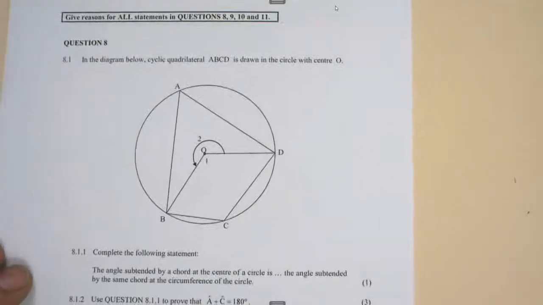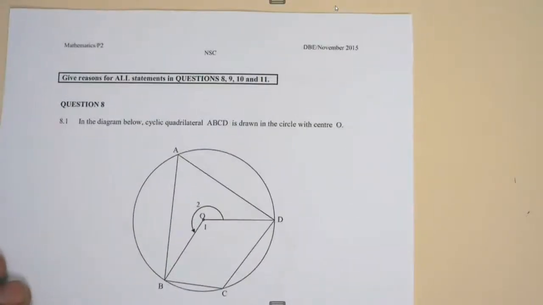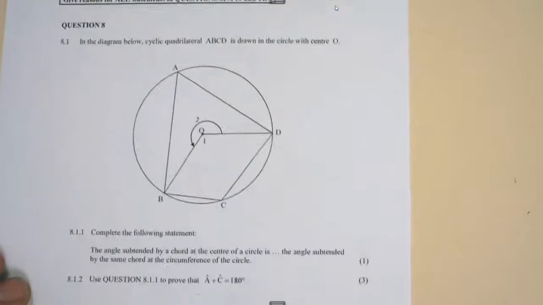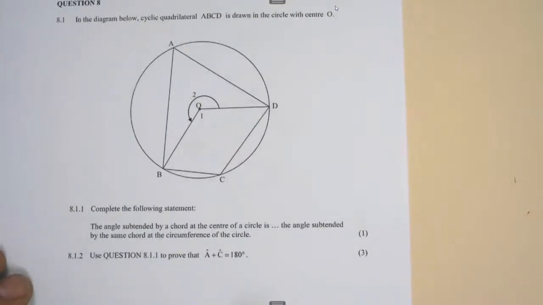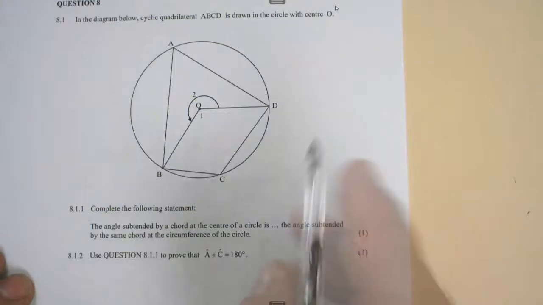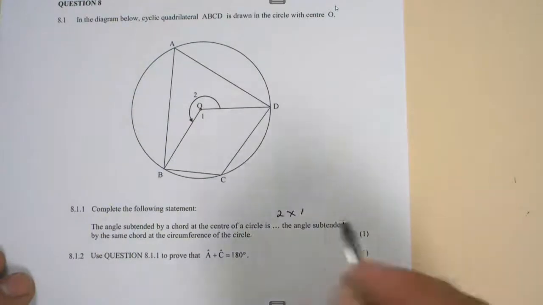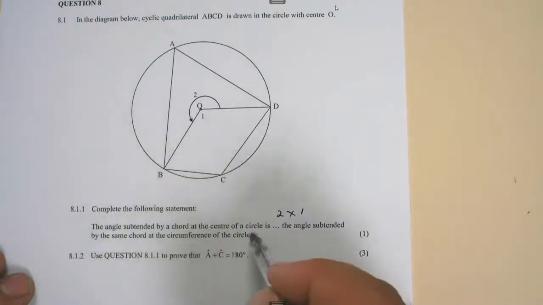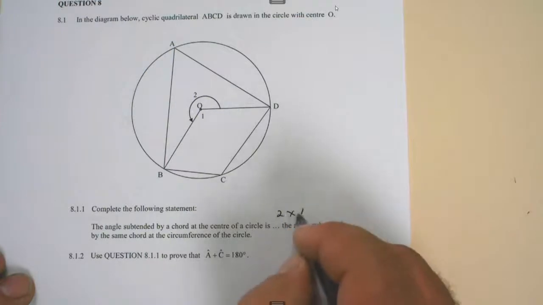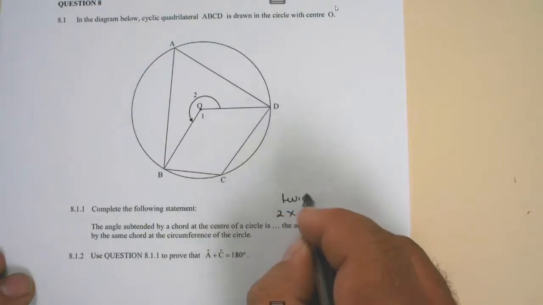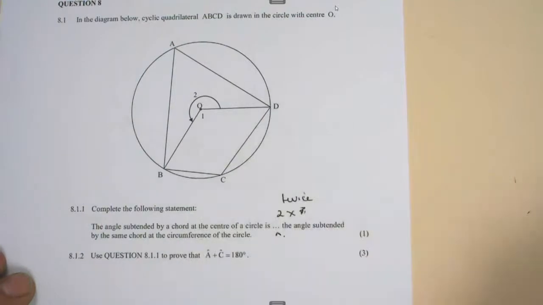Right. We are now looking at the November 2015 paper, the national paper. They say in this case we've got to complete the following theorems. The angle subtended by a chord at the center of the circle is 2 times the angle subtended by the same chord at the circumference of the circle. So it's 2 times or twice is what we need to fill in. And in this case, we have to prove the theorem that angle A plus angle C is equal to 180 degrees.